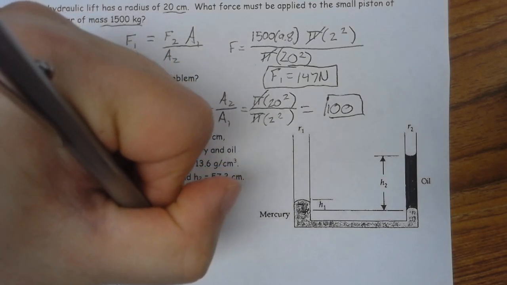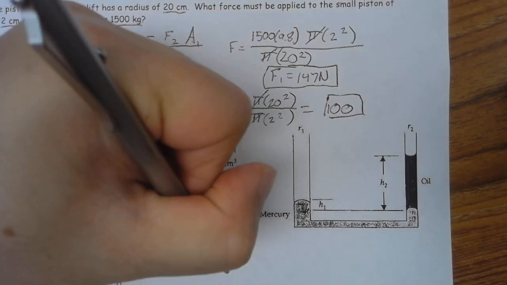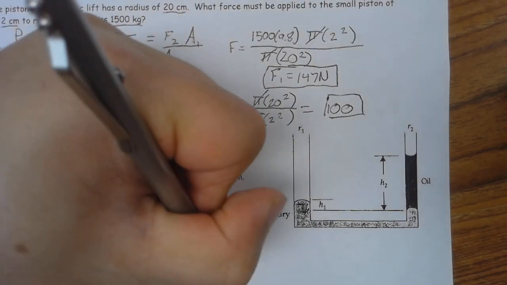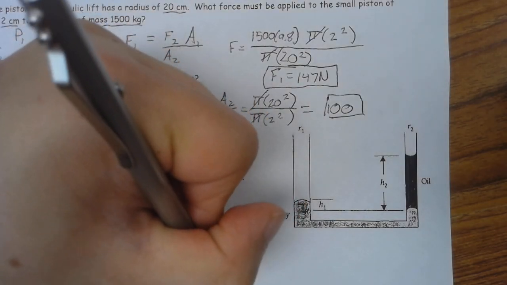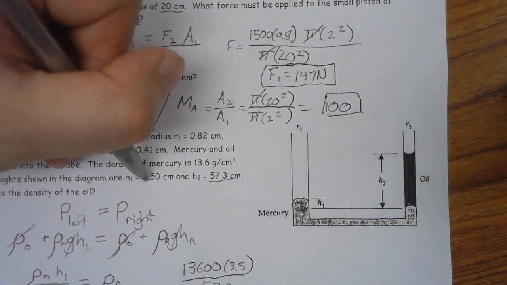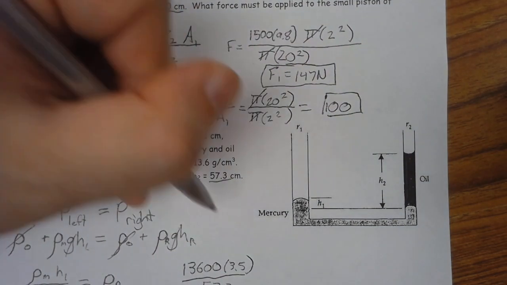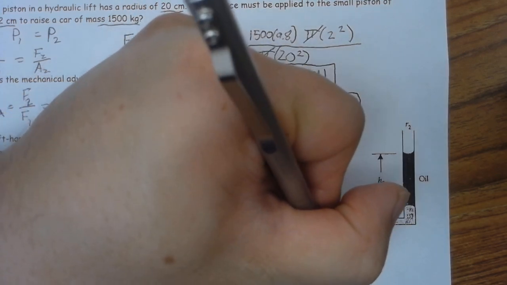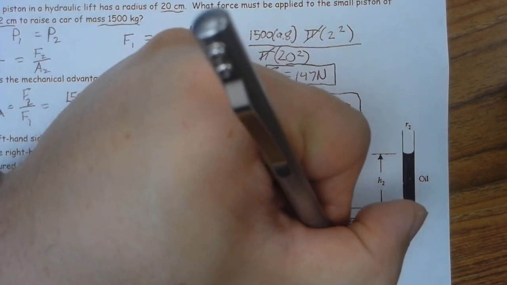Then we just plug it in. 13,600 times 3.5 over 57.3. That's the heights. And we get 830.7 kilograms per meter cubed.